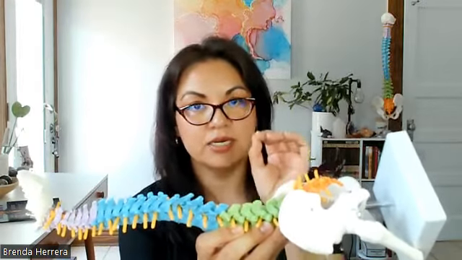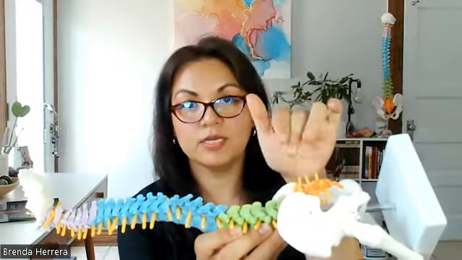Whenever one of those points is accessed, it's going to trigger the message to the brain. Once the brain picks up that signal, it's going to activate the area in the brain that needs the work. So for example, I'll be on an access point, the message goes to the brain, and the brain will know, hey, we need healing to happen here. And it sends the message to that particular area.